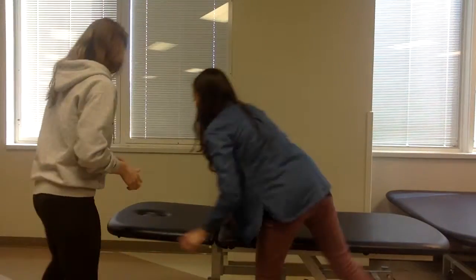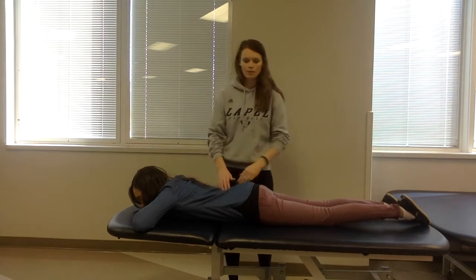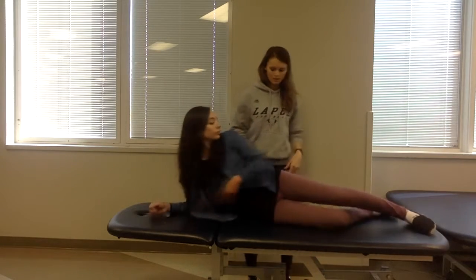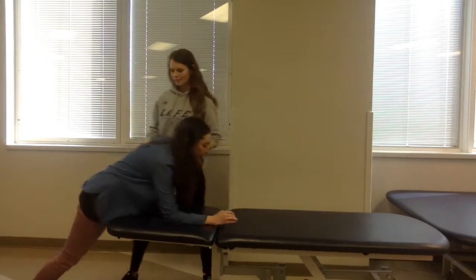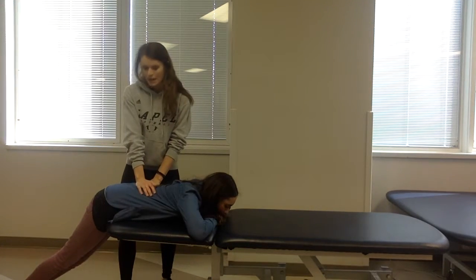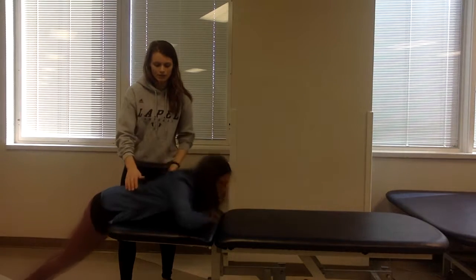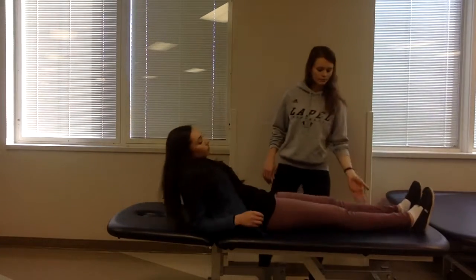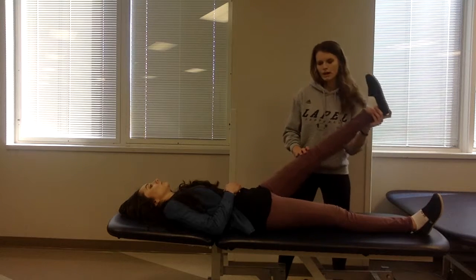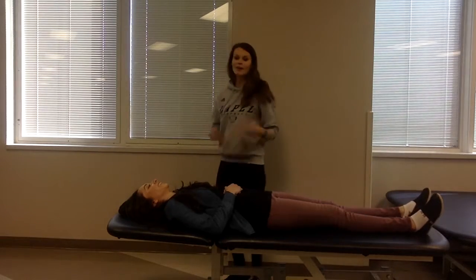Next would be a positive prone instability test. I'm going to have you on your belly. So I would PA. If that was painful, I would have her come off the edge. Find the same segment, PA, press down, go ahead and lift your legs up. That should not be as painful. You can go ahead and stand up and lay on your back. And next would be the straight leg raise test. So I'm raising the leg up, greater than 91 degrees, and that would be the TIC.